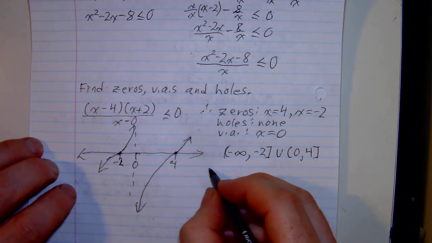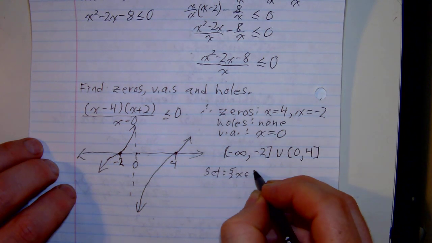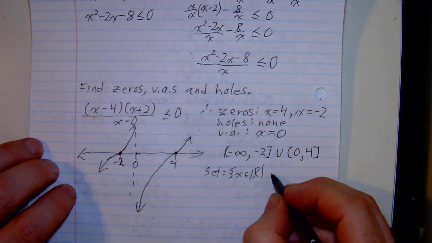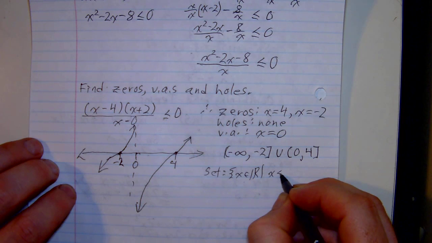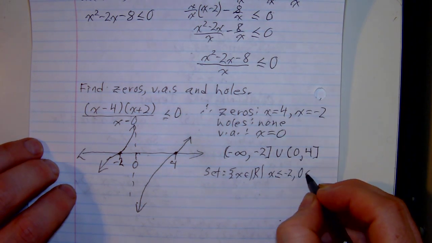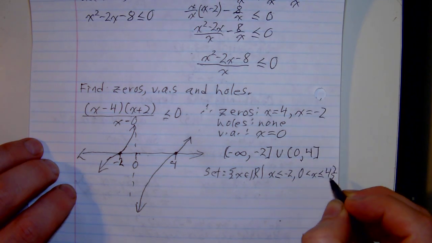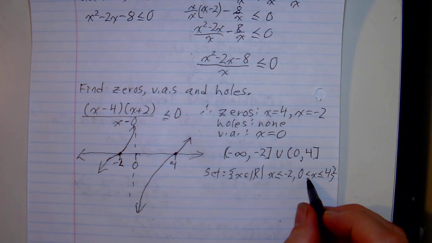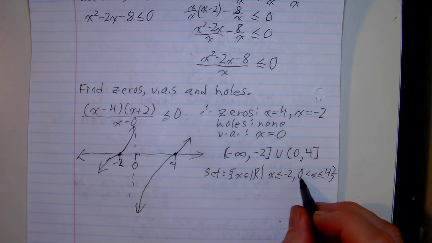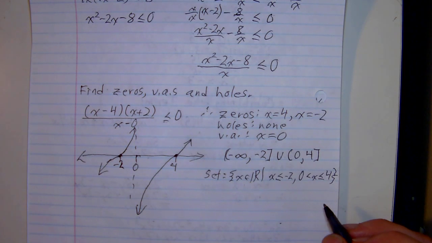And just like the other ones, you can also do this as a set. X belongs to the real numbers such that x less than or equal to -2, or 0 less than x less than or equal to 4. And you'll notice there's no less than or equal to here with the 0 because x is not allowed to be equal to 0 in the solution. It has to be greater than.